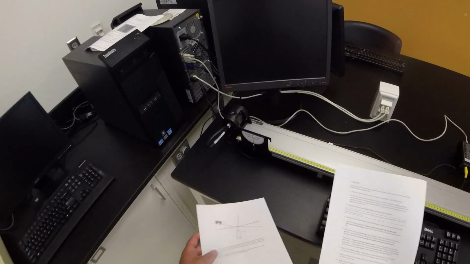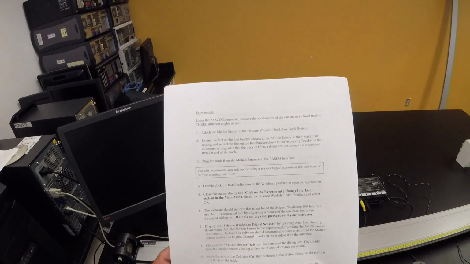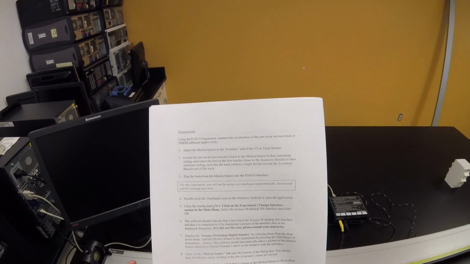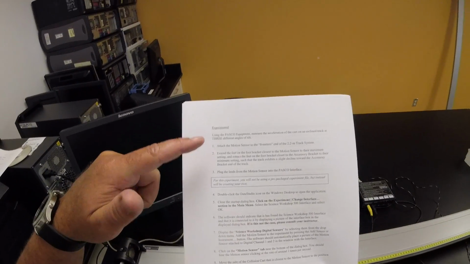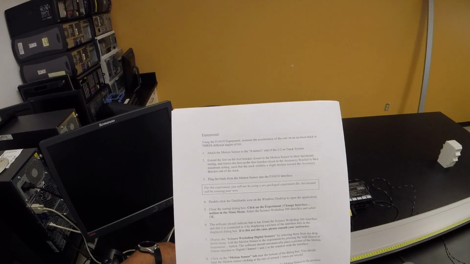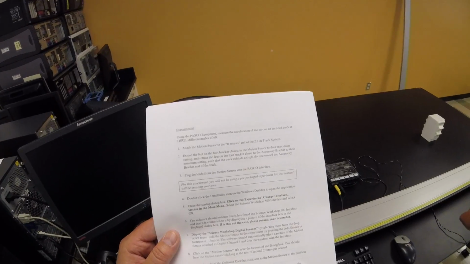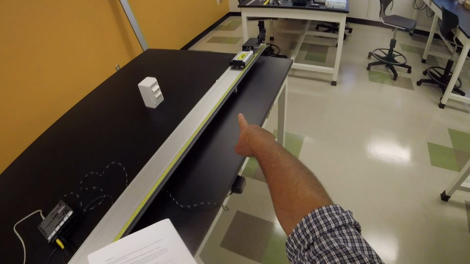So we're back over here to the computer. The computer's all set up, okay? Attach the motion sensor to the 0 meters end of the 1.2 meter track system. That's done. Extend the feet on the foot bracket closest to the motion sensor to their maximum setting and retract the feet of the foot bracket on the other side to their minimum. So that's what we did. So this is already minimum down here.